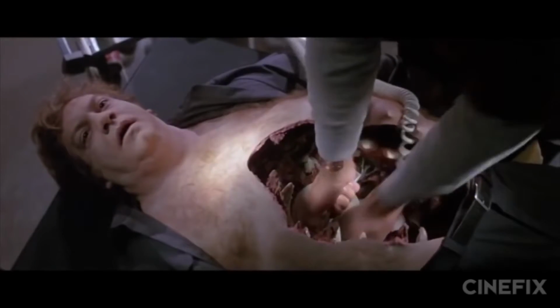Another film that goes above and beyond with its practical effects is John Carpenter's The Thing.